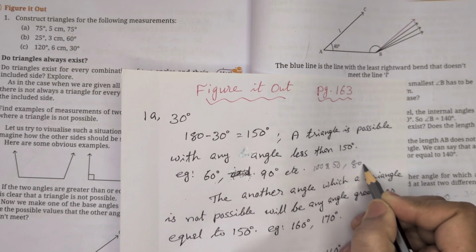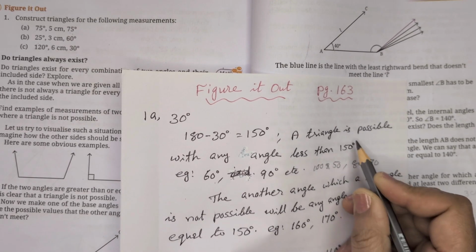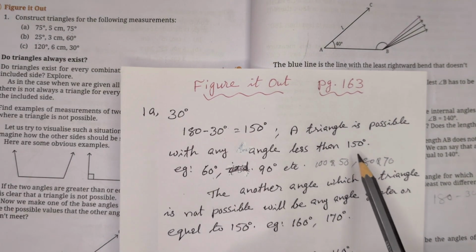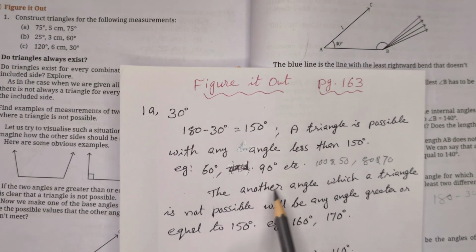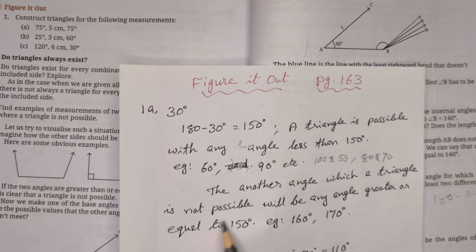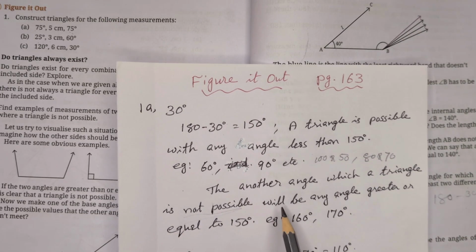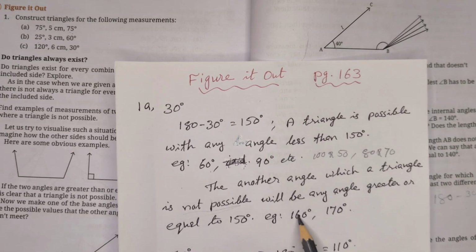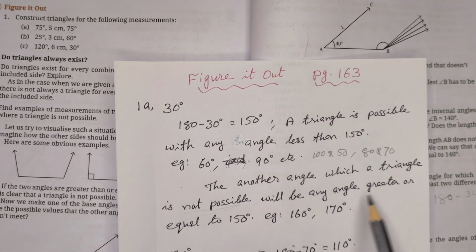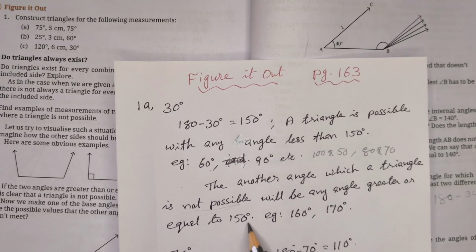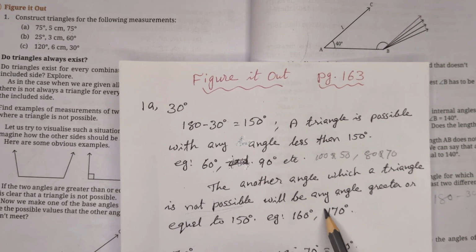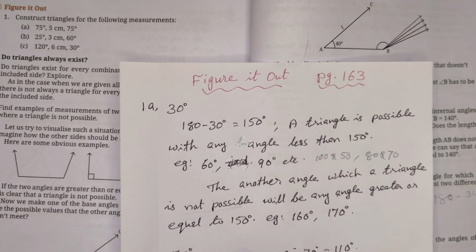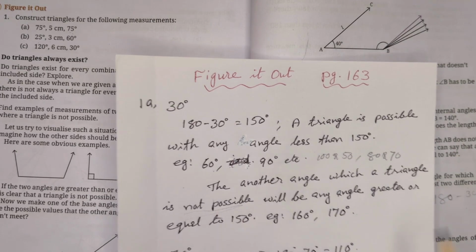Or 80 and 70, 150. So we'll get different measurements. Any other measurement more than 150. So another angle for which a triangle is not possible will be any angle greater than or equal to 150. Any one angle equal to 150 means there is no chance for the third angle. So any angle more than that is not possible. Triangle construction is not possible.